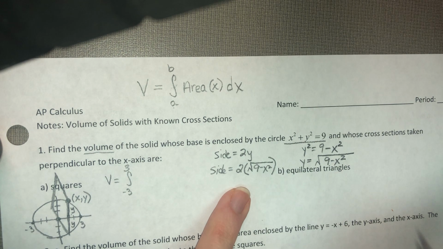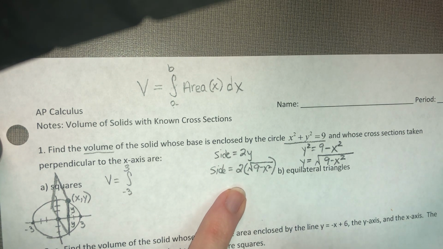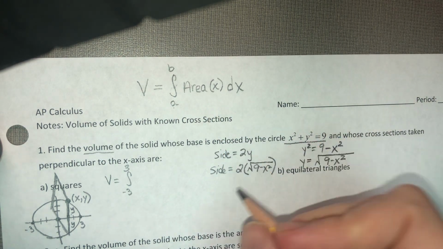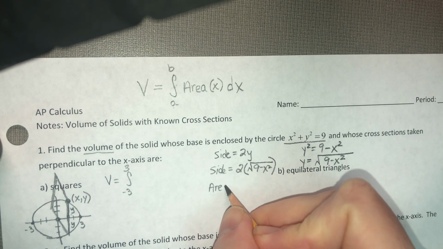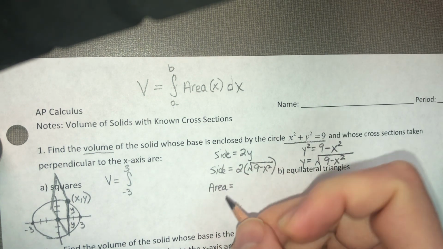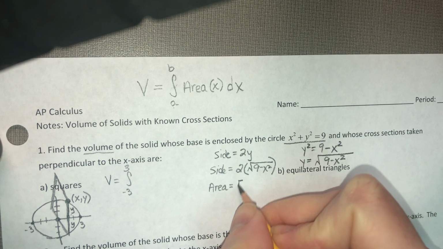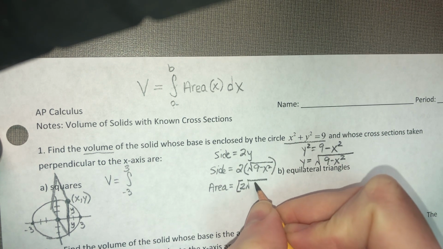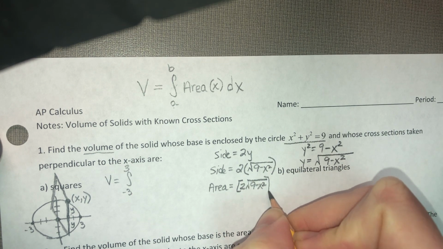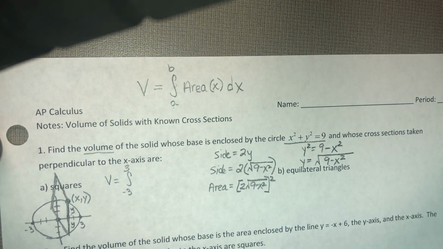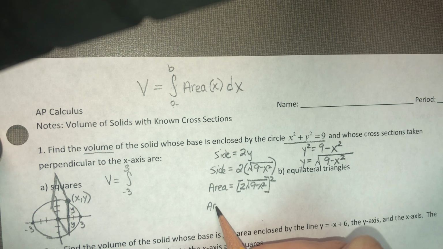Okay? So now that I have the side length of the square, I need to come up with a formula for the area of the square. So to find the area of a square, we just take the side length and we square it. So it'll be 2 square root of 9 minus x squared quantity squared. So let's go ahead and square that.